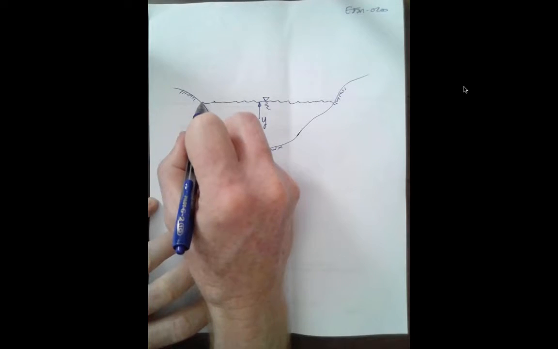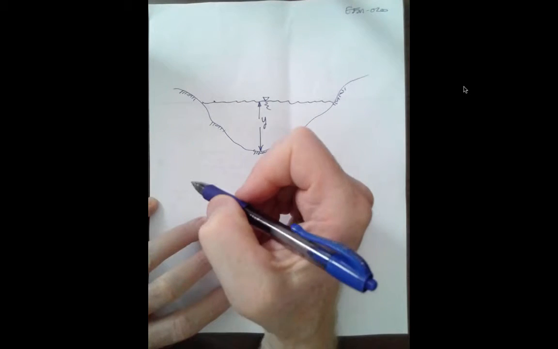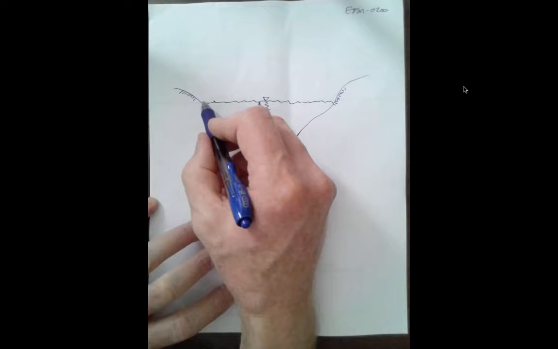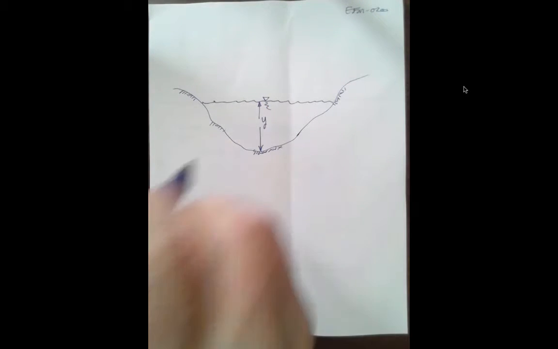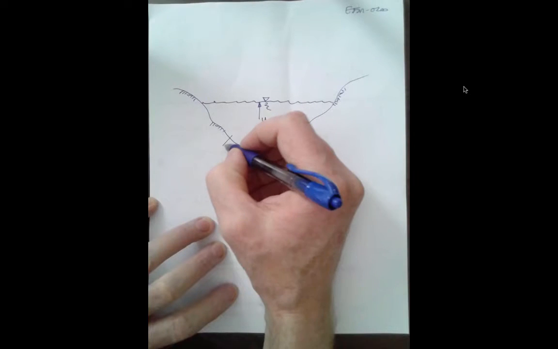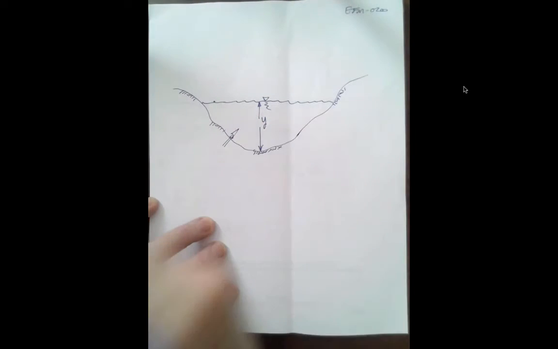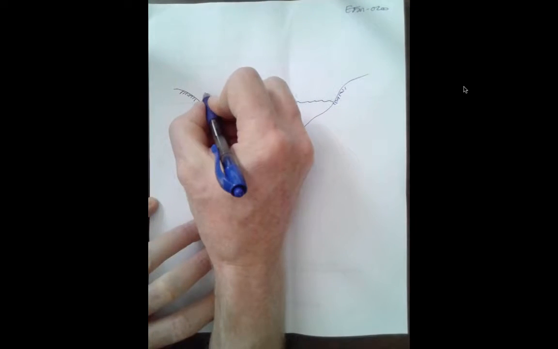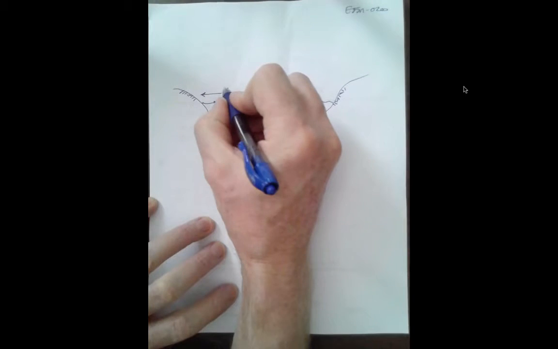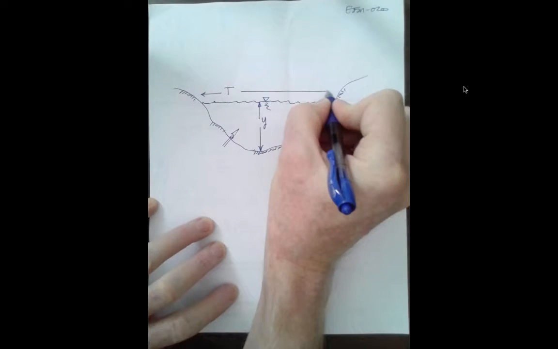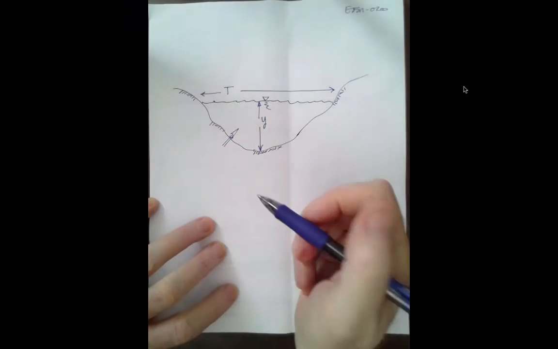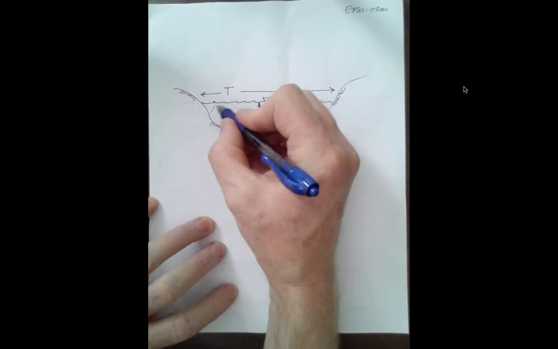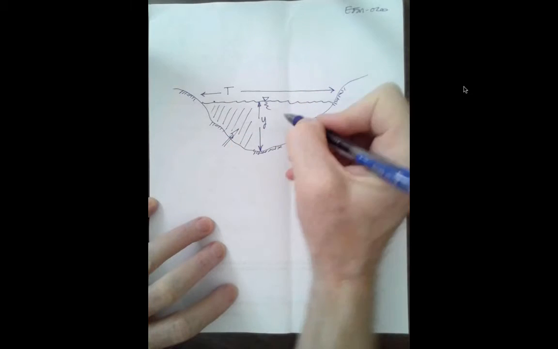The contact point from left to right, and left is always defined by international convention as left looking downstream, so you can imagine that if there's flow, it's headed that way, downstream. That's called the top width. The usual symbol is T. The cross-sectional area is everything I'm shading.